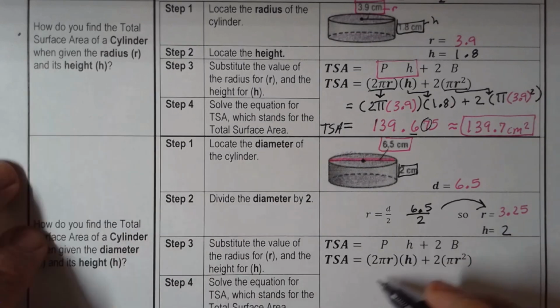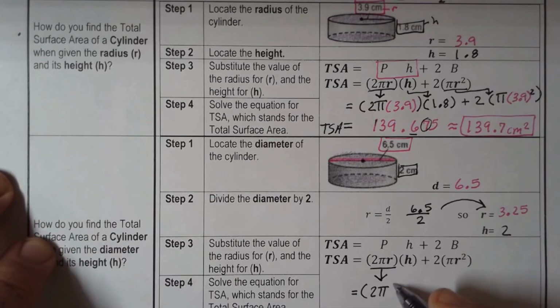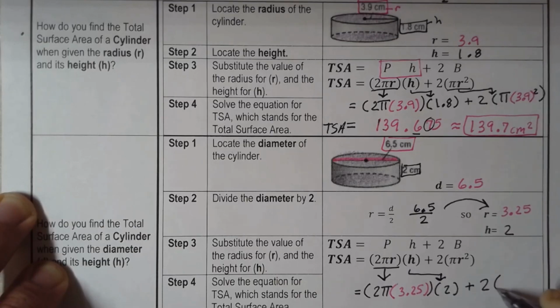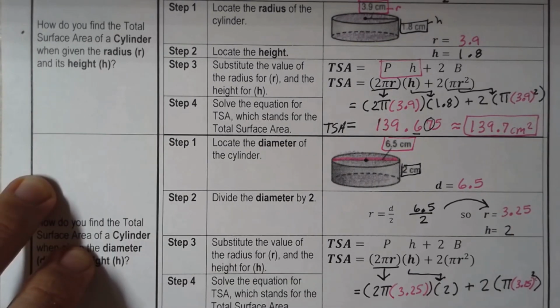So let's go ahead and start with P. I'm going to do P first. So P is going to be 2 pi r. So I'm going to go ahead and multiply 2 times pi times my radius, which is 3.25. And then that's going to be multiplied times my height, which is 2. And then I'm going to add that to 2 times the area of the base, which is basically pi, times the radius, 3.25 squared. So I'm going to put my little square inside the parenthesis. And that'll give me my TSA once I put all that in my calculator. So let's put it in.